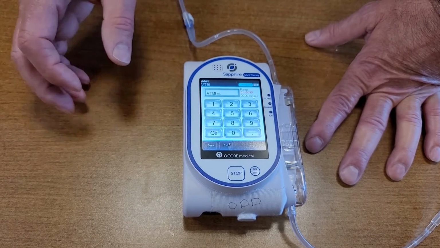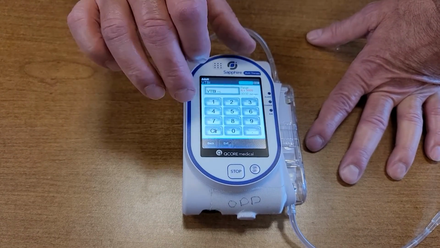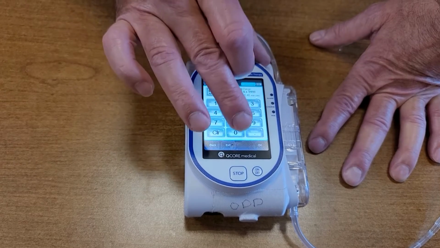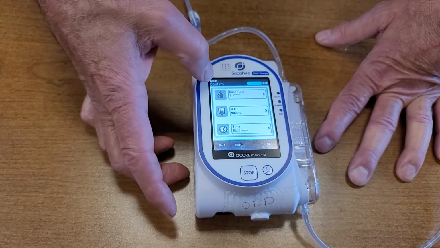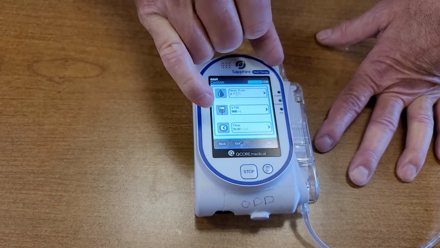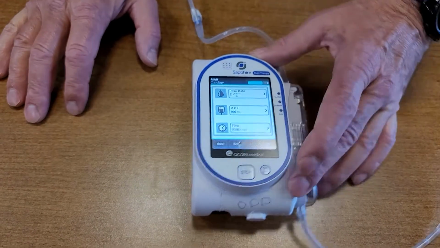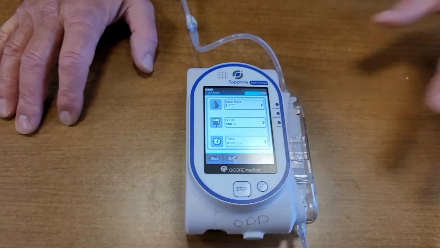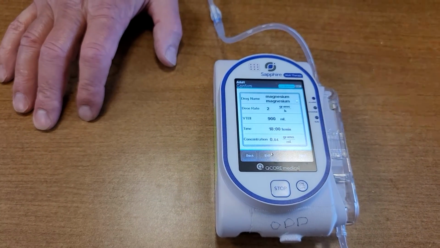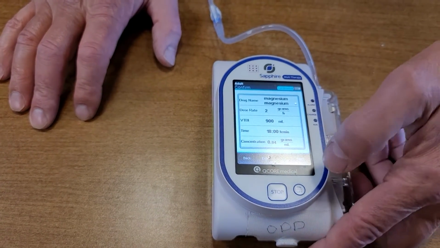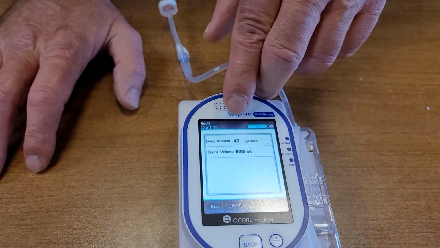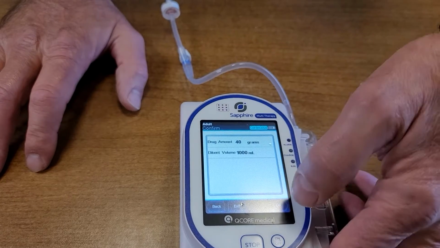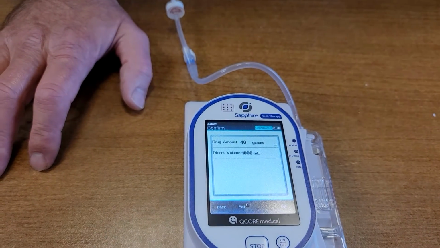Volume to be infused, I'll say that there's 900 left in the bag, so 900. OK. And there's my dose, and it says that will last me for 18 hours. I'm okay with all that, so I will hit OK. And it reviews the screen again. I can hit next to continue. There's my final, telling me I got 40 grams in 1,000. I still agree with that, so I hit OK again.